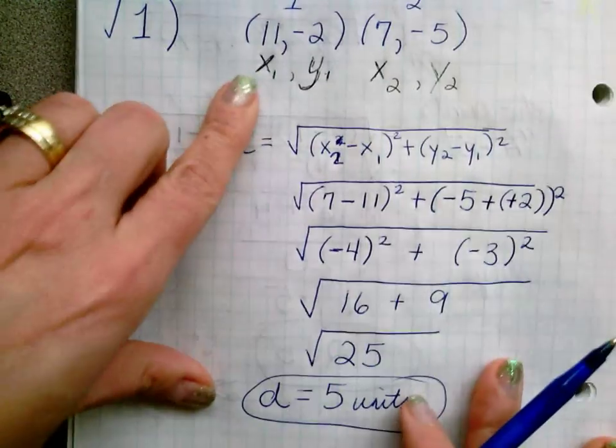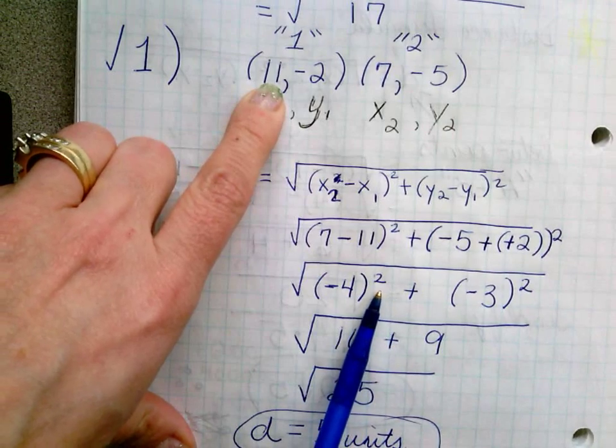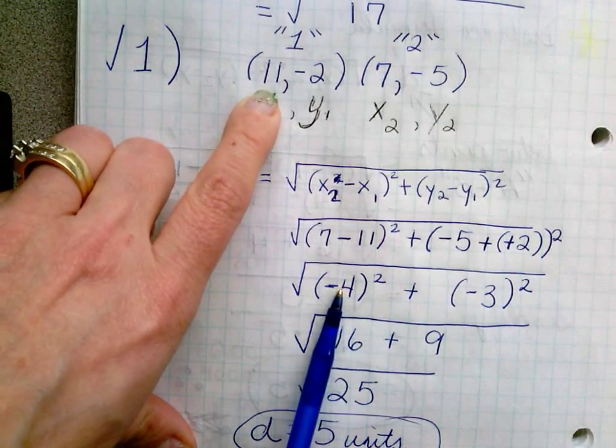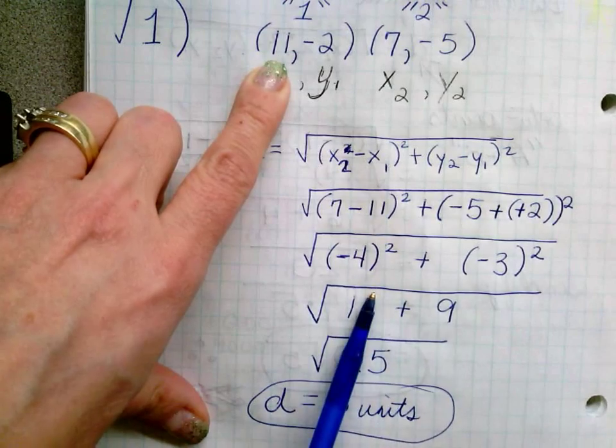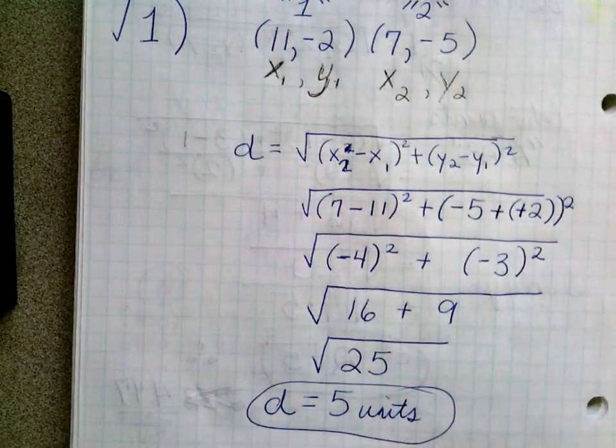Why didn't you keep the sign for the negatives? I did. Hold on, let me get it back. Hold on. What is this negative 4? Is this in parentheses? Yeah. Negative 4 squared is positive 16. Yep. Good question.